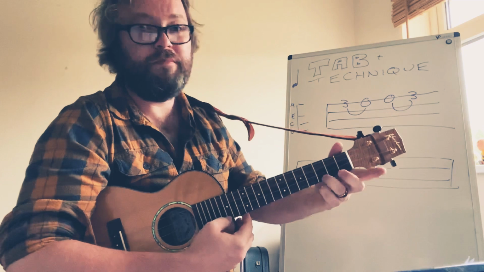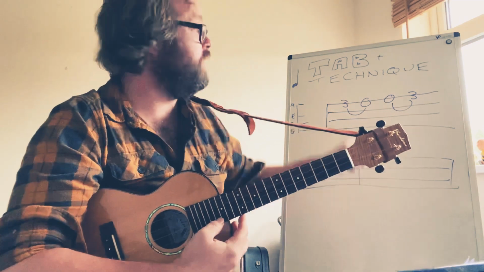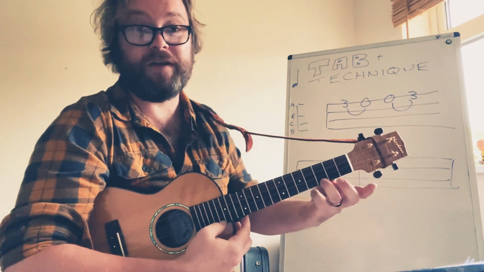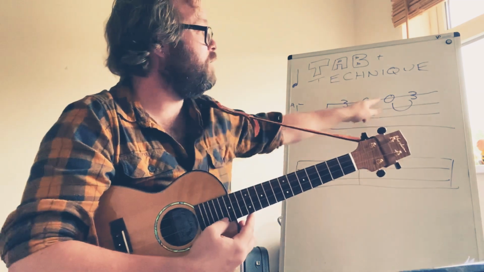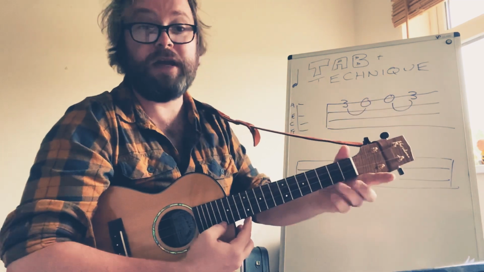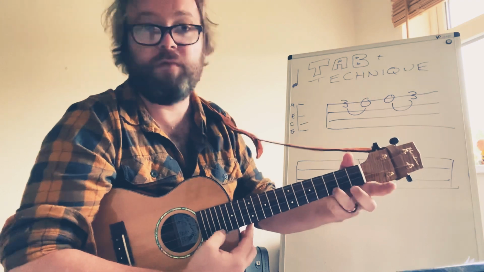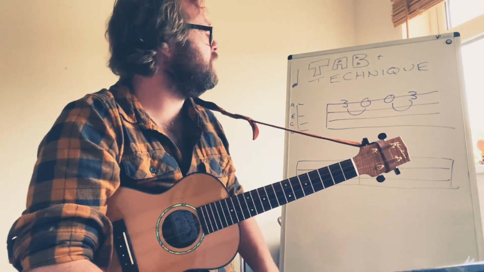If you're going from a higher pitched note to a lower one, or a note to an open string, it's got to be a pull-off because it's got to pull off. And if you come in from a lower note to a higher one, or an open string to a higher one, it's got to be a hammer-on. It's the only way you can physically do it. So you can see the difference between the two.